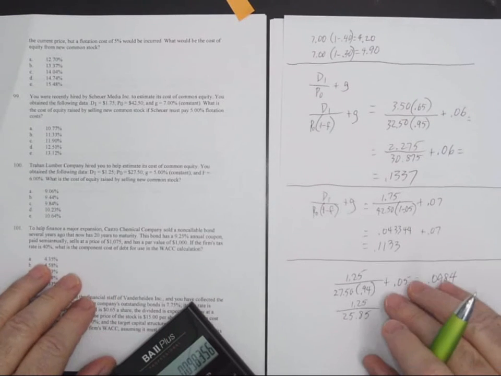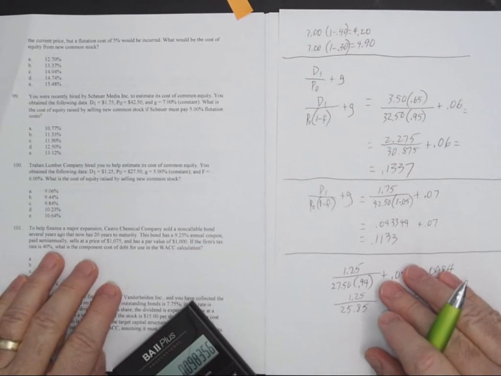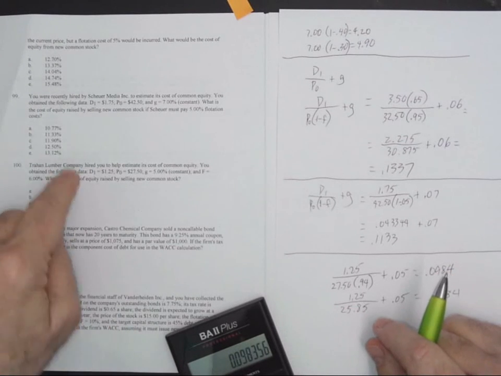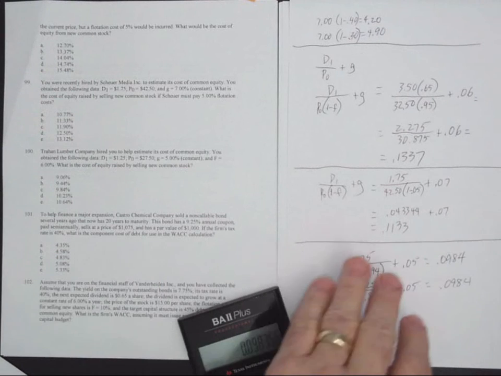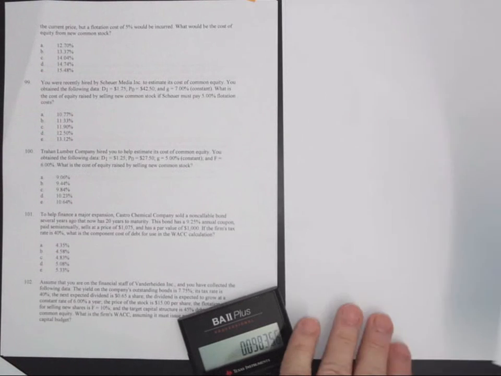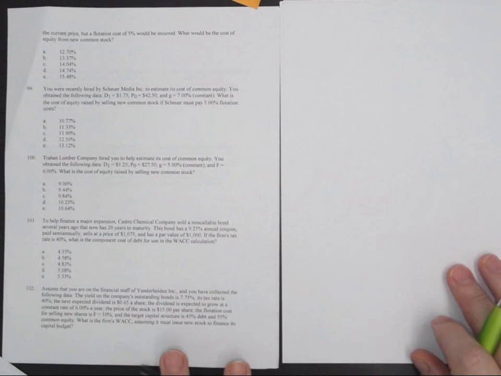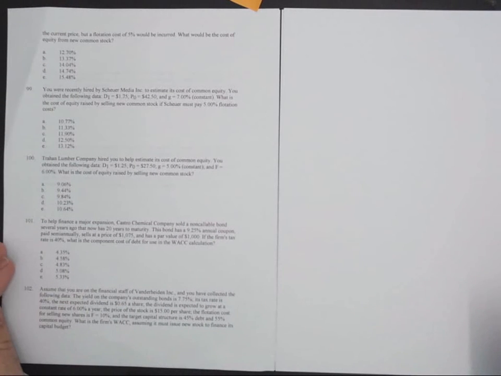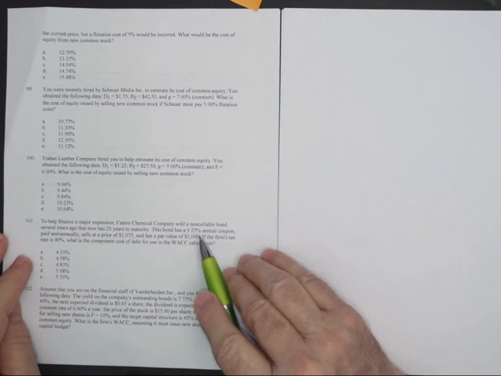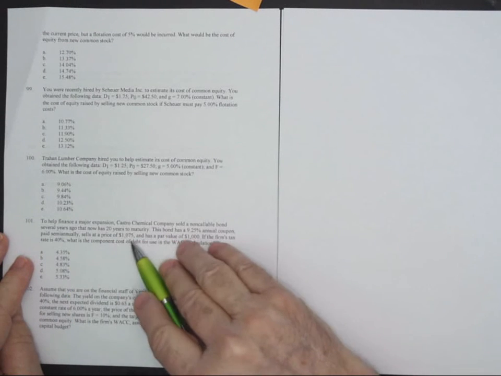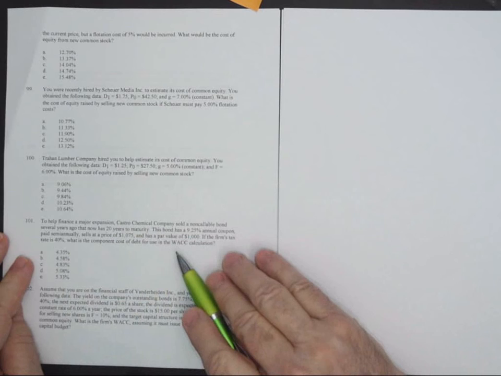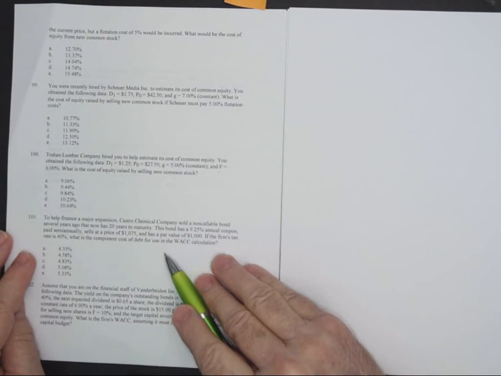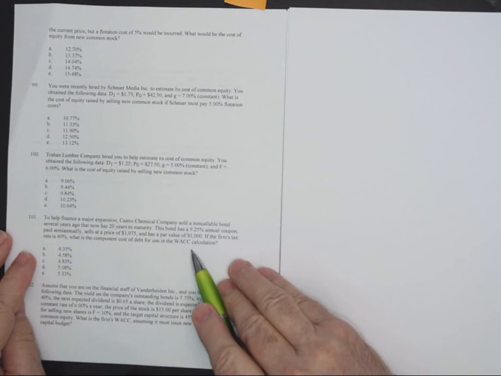Okay, this next one is not as easy as the earlier one. To help finance a major expansion, they want to sell a non-callable bond, and that's just a callable bond would be more complicated. Several years ago, it was issued, and it now has 20 years left to maturity, with an annual coupon paid semi-annually, and sells at a price of $1,075 with a par of $1,000. If the tax rate is 40%, what's the component cost of debt for use in the weighted average cost of capital calculation?